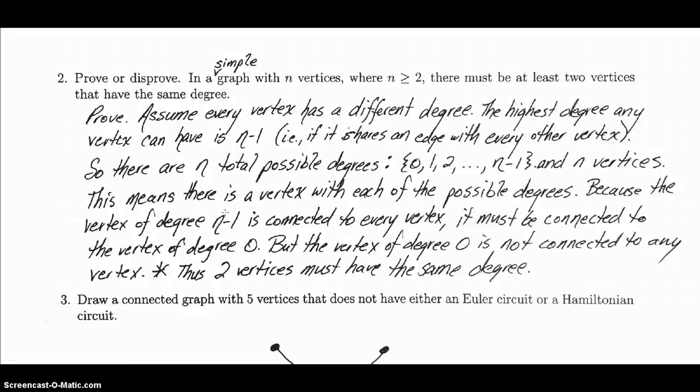Okay, in a simple graph, originally I hadn't written simple here, and in that case it would be disprove. But in a simple graph, in other words, no loops and no parallel edges, with n vertices, there must be at least 2 vertices that have the same degree. You may convince yourself of this by starting with, for example, 3 vertices, and you know that the highest degree would be 2. Because in a simple graph we're not going to loop to itself, the most a vertex can do is connect with everyone else, which would be n minus 1.